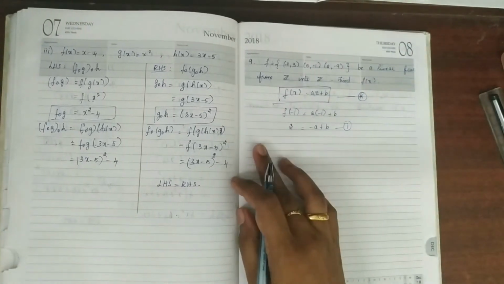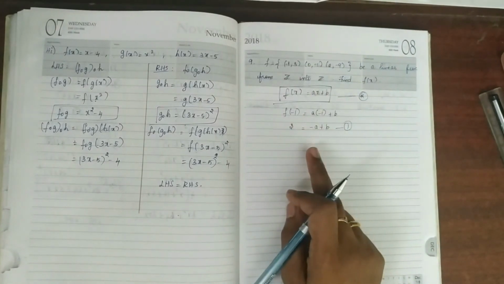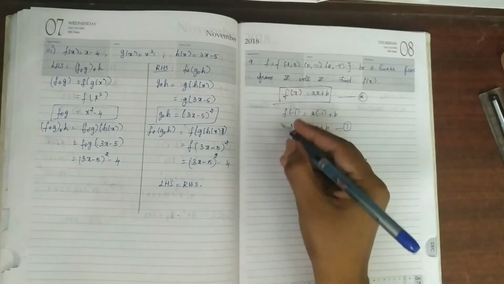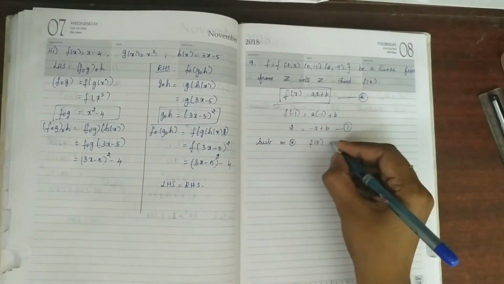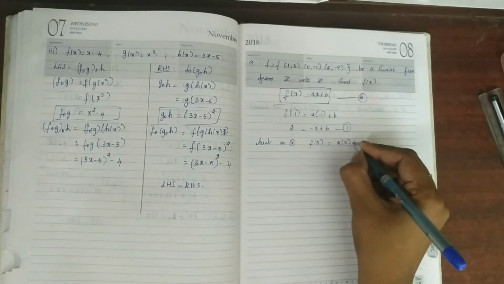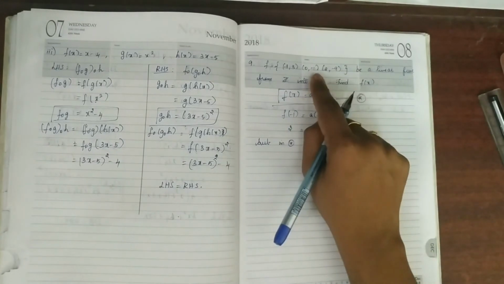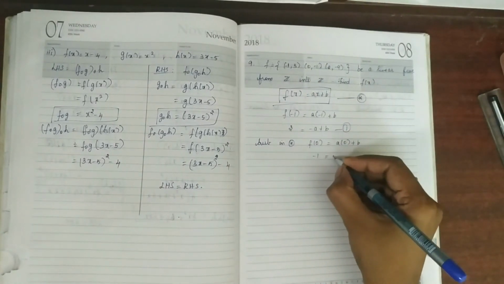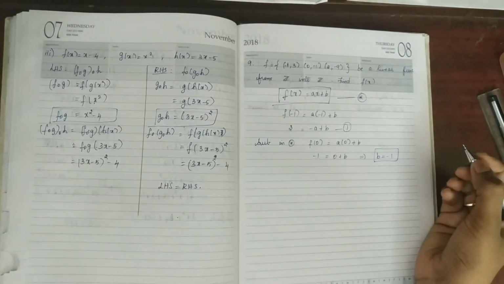Now substitute the next value. What is your next value? Your x value is equal to 0, right? So substitute x equal to 0 in star. So I will have f of 0 equal to a into 0 plus b. When you substitute 0, your image is -1. So I'll have -1 equal to a into 0, which becomes 0, plus b, which implies b is equal to -1, right?